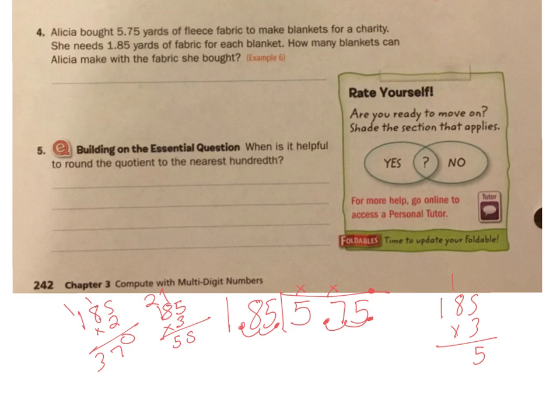Okay, and then 3 times 8 is 24 plus 1 is 25. 3 times 1 is 3 and 5. Okay, so 3 times 185 is 555. Subtract that out. I get 20 left.